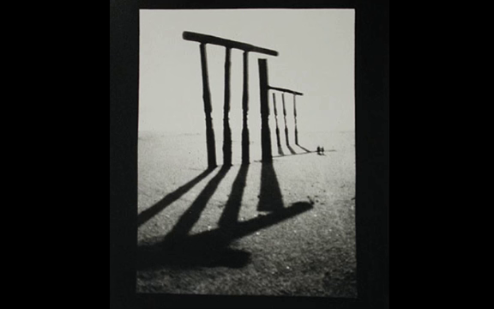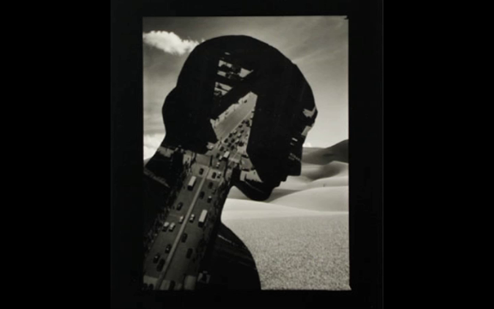They're all rectangular. They're all black and white. They were all made using a pinhole camera, so they have kind of a crude feeling to them. They are all sepia toned, which adds to the feeling that they are somehow old documents.